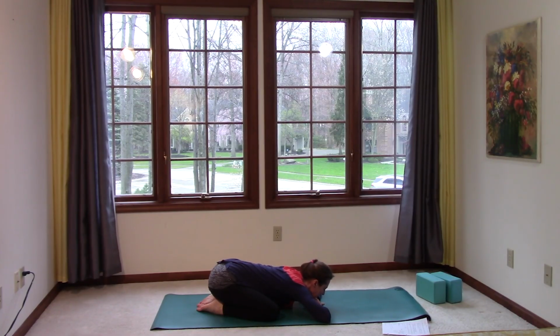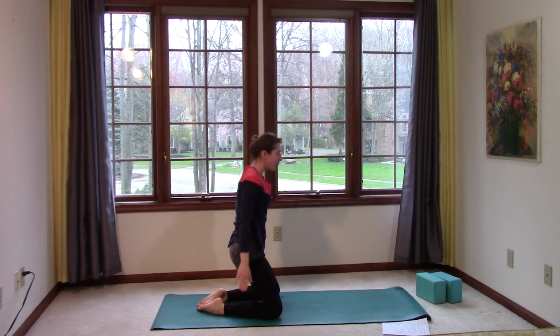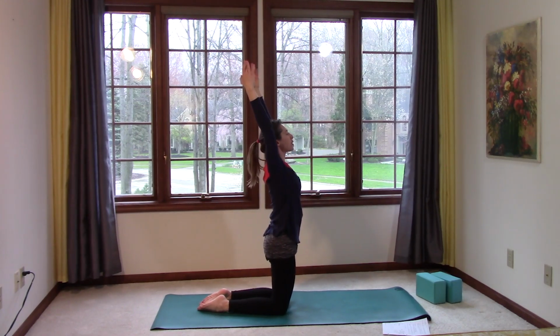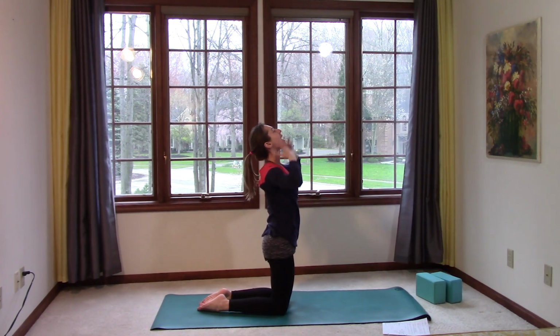Take a deep breath in and a deep breath out. Now, from child's pose, on your inhale, press through your shins, rise all the way up to stand so that your shoulders stack over your hips, reach your arms overhead, open up through your chest and through your throat a little bit. We're shifting our awareness now to the pit of the throat.